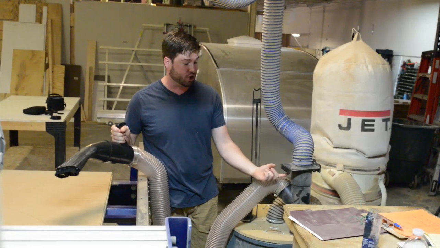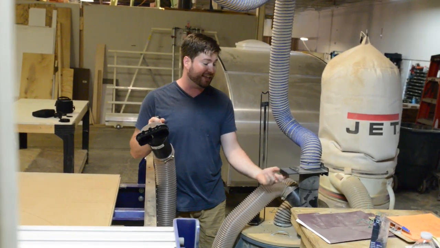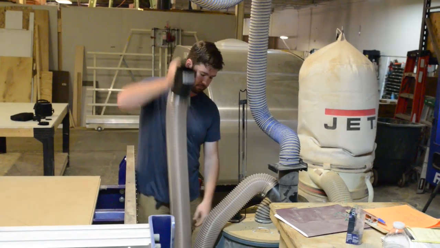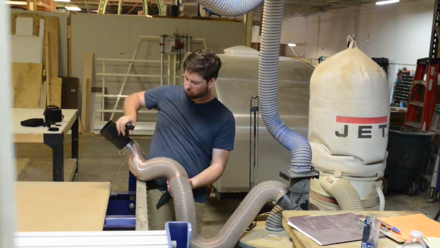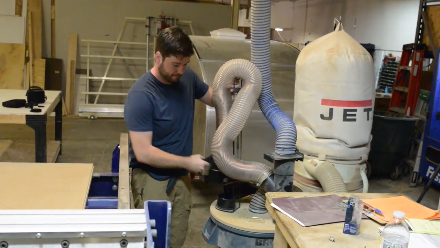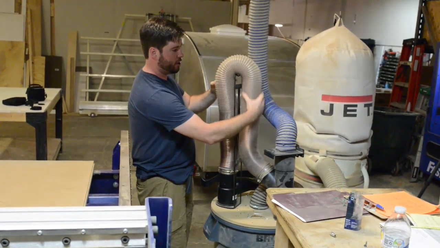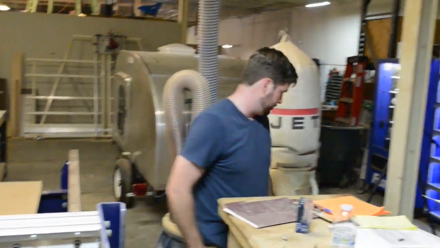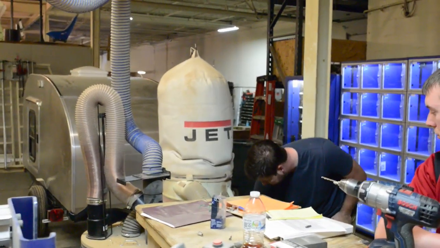But to use it as a vacuum cleaner, this has to be closed. To use the dust collector in the ShopBot, it has to be open. So we're going to turn it on.